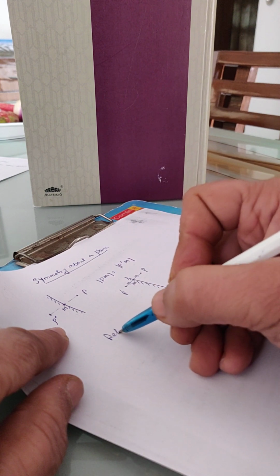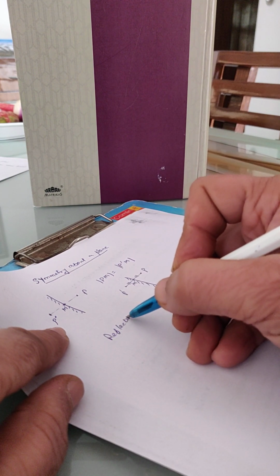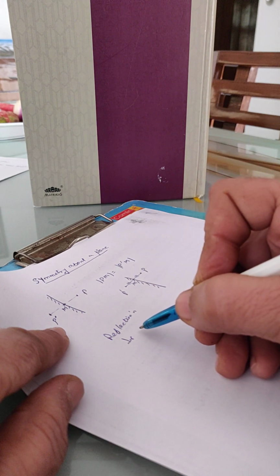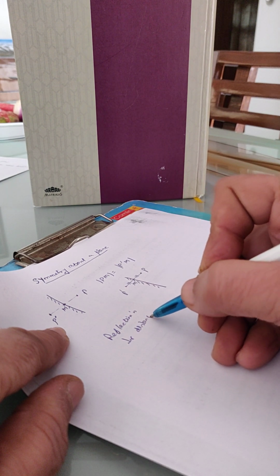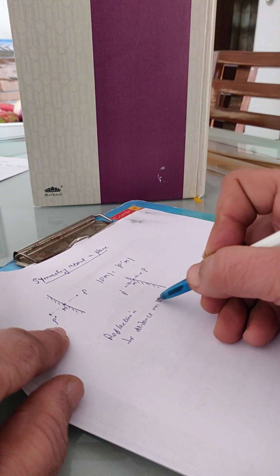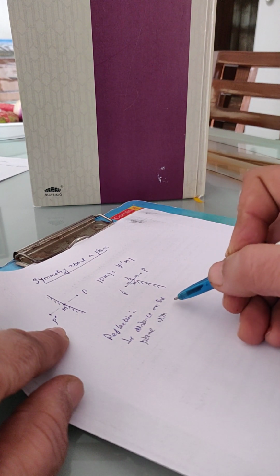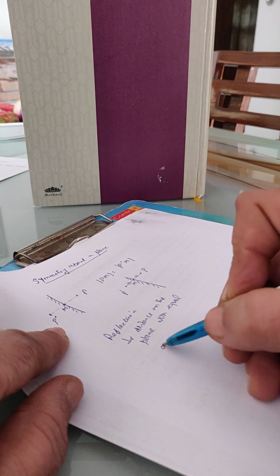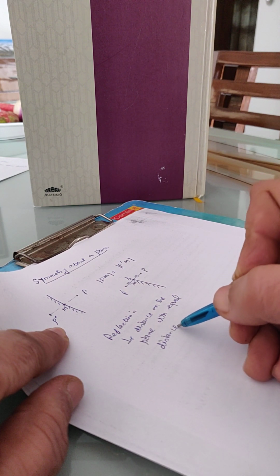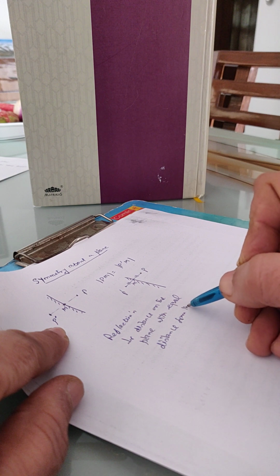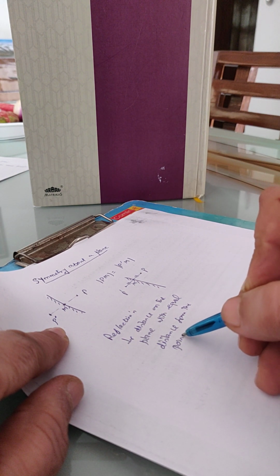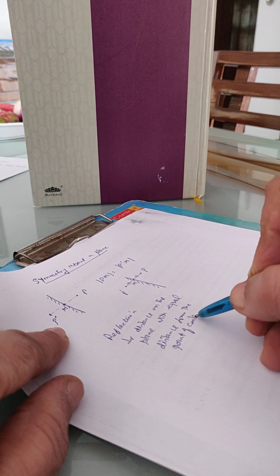So reflection is perpendicular distance on the plane with equal distance from the point of contact.